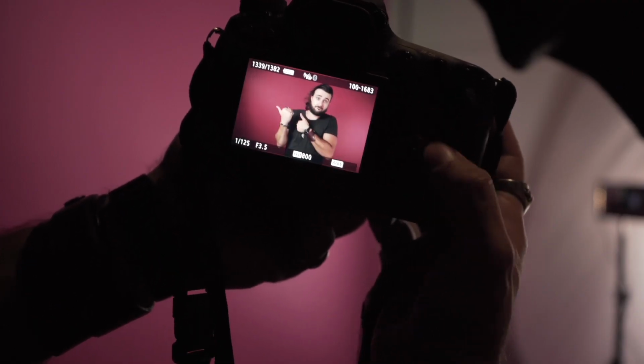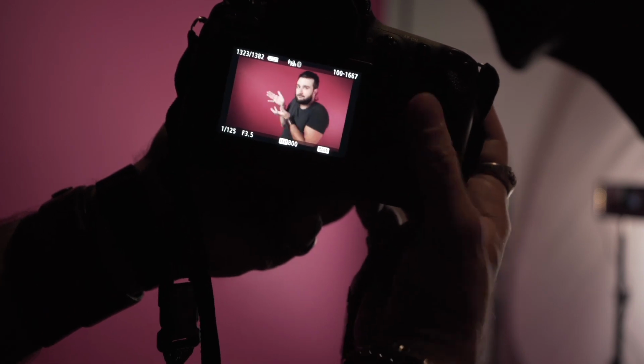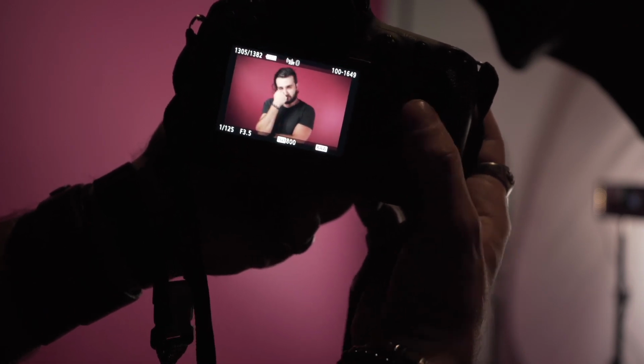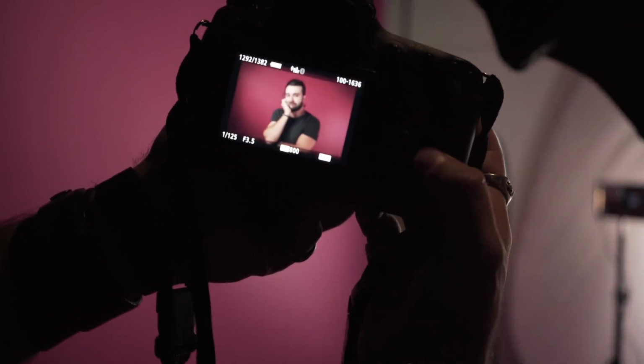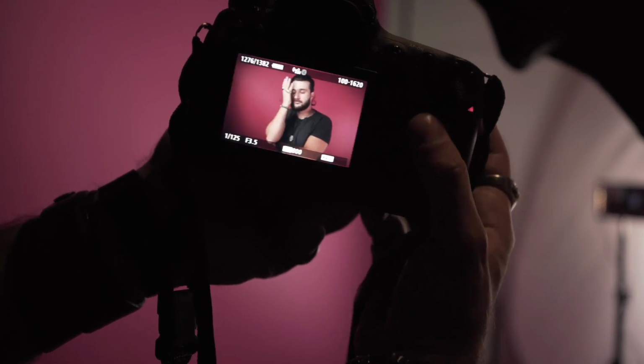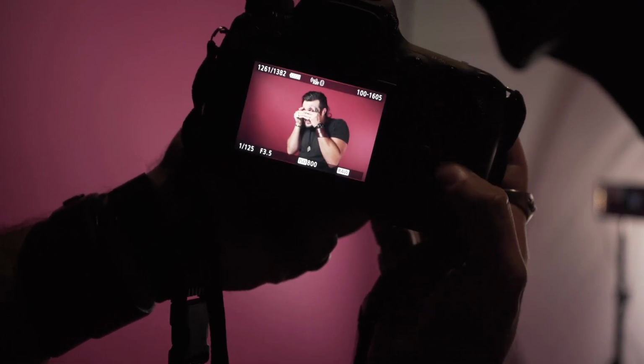Now, one of the things we want to do is variation. We don't know what happens in Photoshop, but we want to be prepared. And this is what the shoot starts to look like. A little bit of pointing, a little bit of different reactions, some different shots, face palms, bored, sad, mad, angry, a little bit of everything.